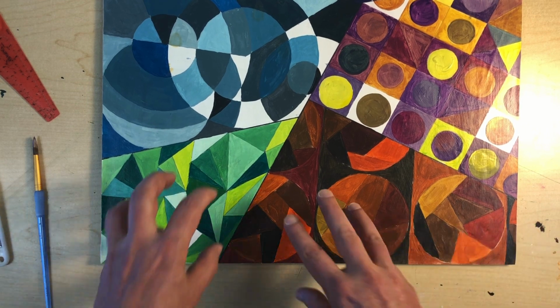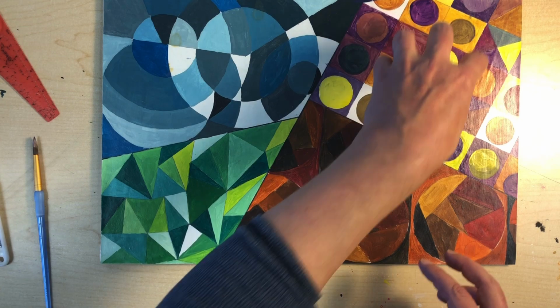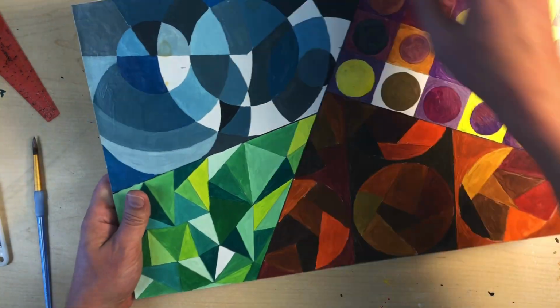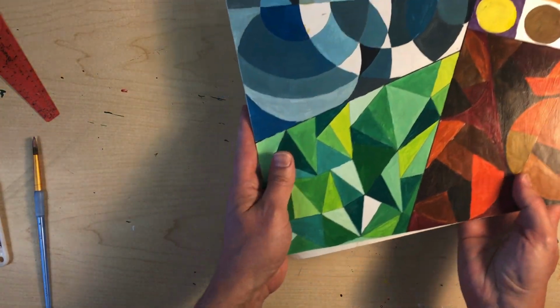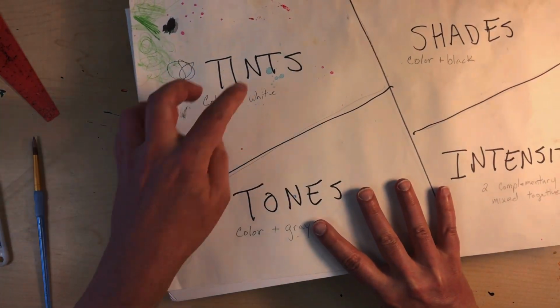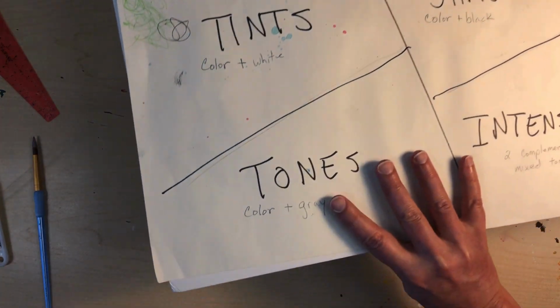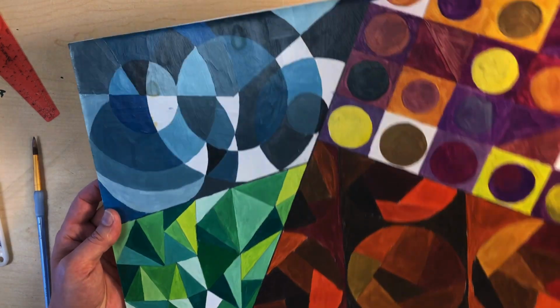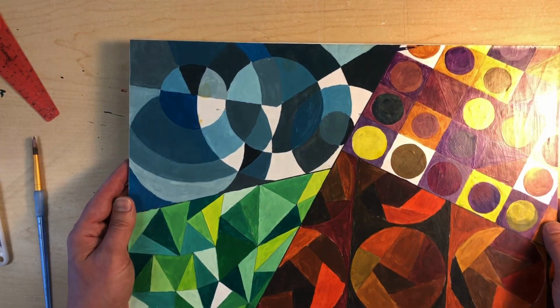So again, you can change up the color depending on which area you're working on. So again, if I flip this over, I think I use this one here. If I flip it over, it'll say tints, tones, shades, and intensity, all right, for where they correspond on the front, okay?